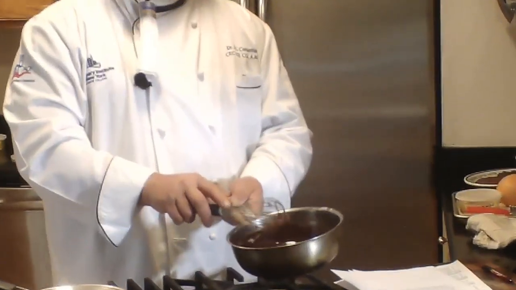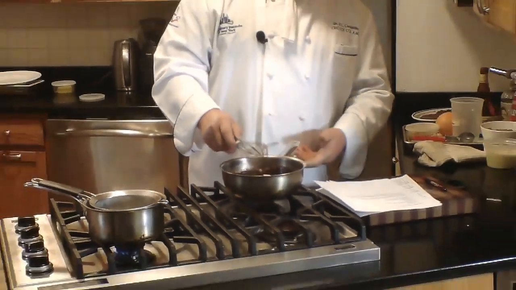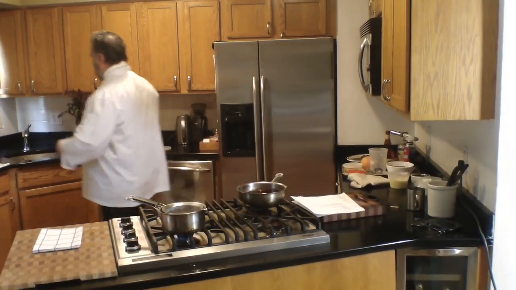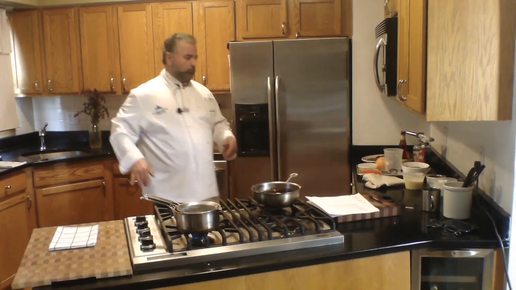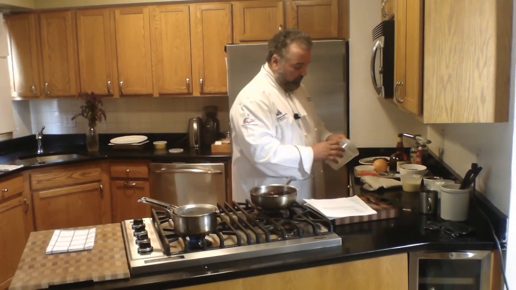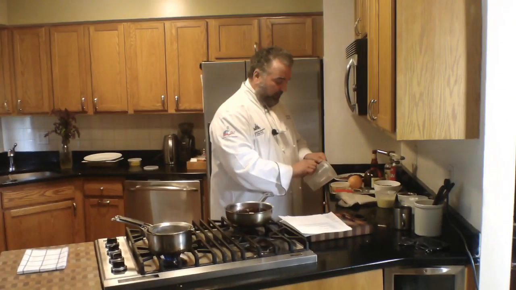Just again until we've absorbed the flour. We don't want to go in any more than that. This is a beautiful batter. I'm going to pour this out into a container, and we'll pour it out from the container so you can see the consistency of the batter, okay?